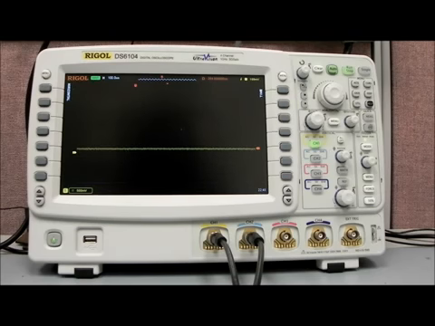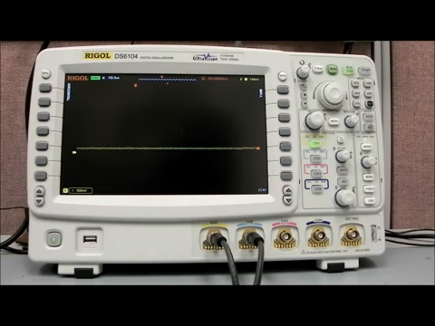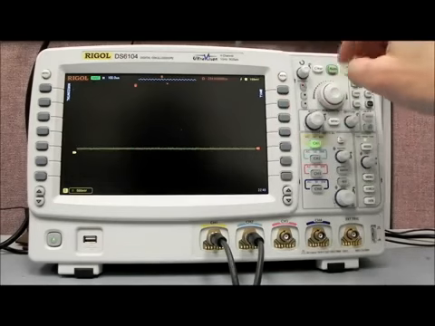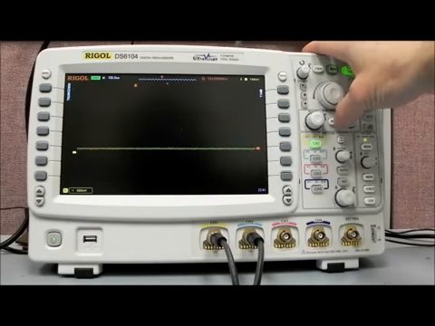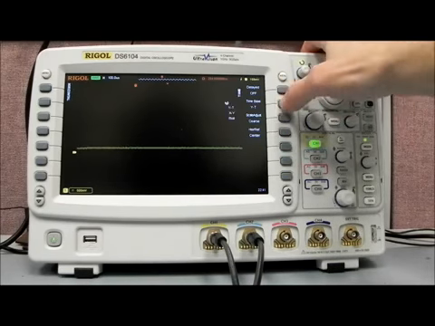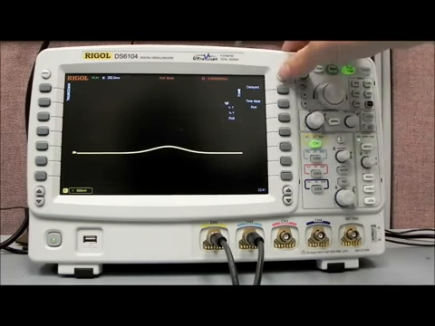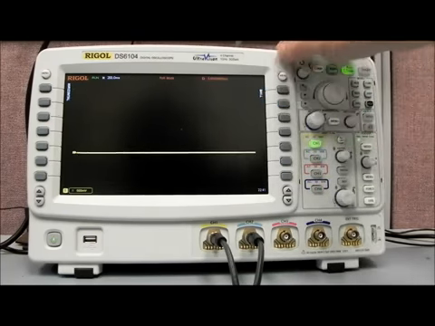For slower moving signals, the DS6000 also has a roll mode. What I have here is a function generator off to the left that's set up to produce a waveform sort of like a cardiac or EKG signal, and I have it set to a 100 millihertz signal. Right now we're triggering on it, but you can't really see a whole lot of detail. What we can do is enable roll mode, which is in the horizontal menu.